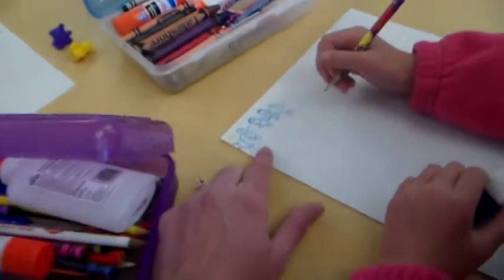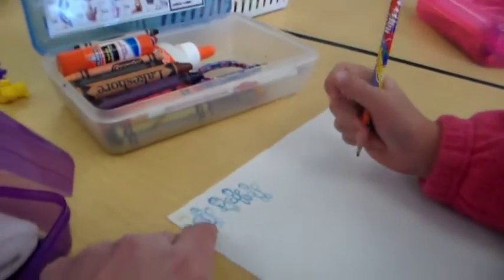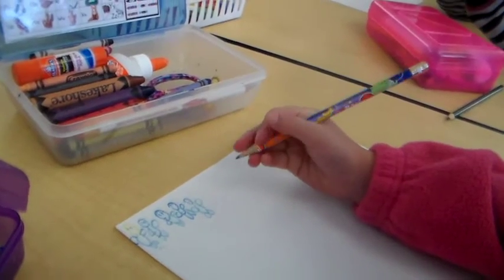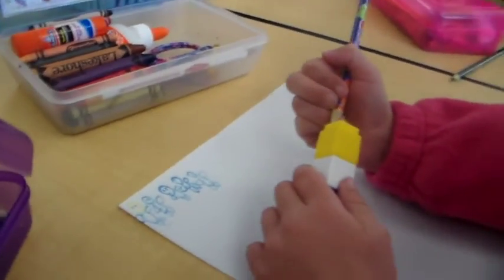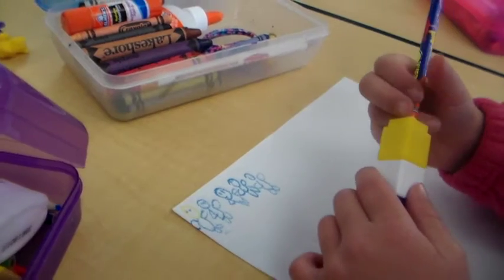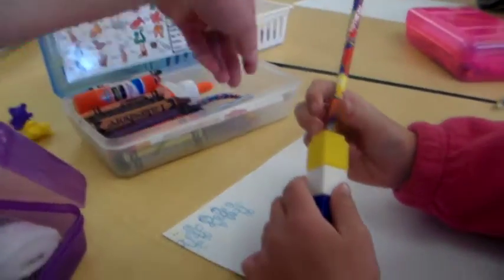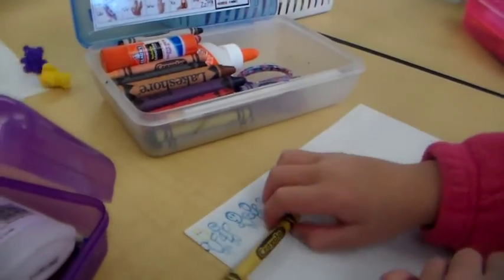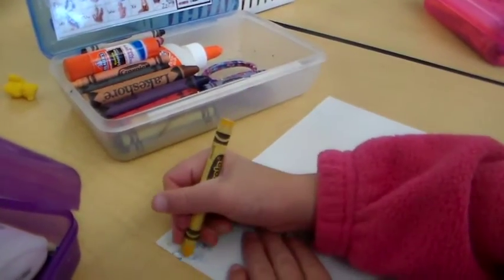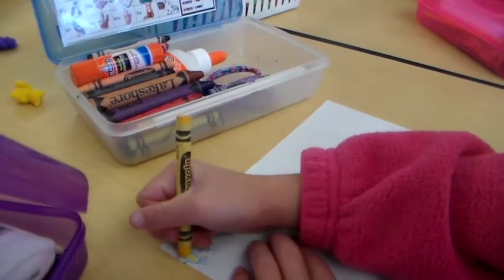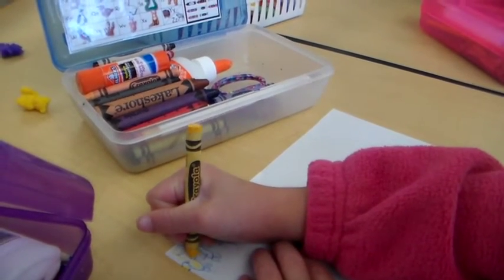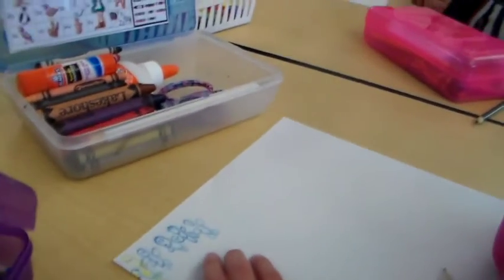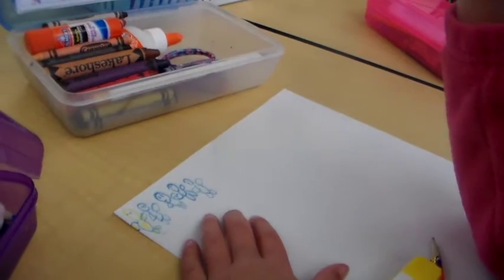All right, let's see. How many did you draw? 5. 1, 2, 3, 4, 5. And what colors are they? Blue. They're all blue. Remember, some of my bears were yellow. So let's take this crayon and let's color the insides of some of them yellow. You can draw your astronaut. You want to turn that one into a yellow one? Do you want to make any others into yellow ones or just that one?